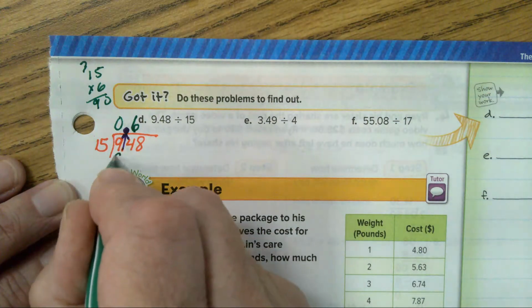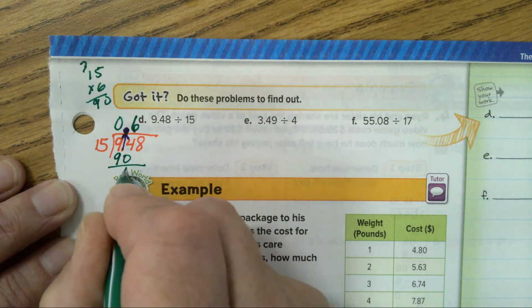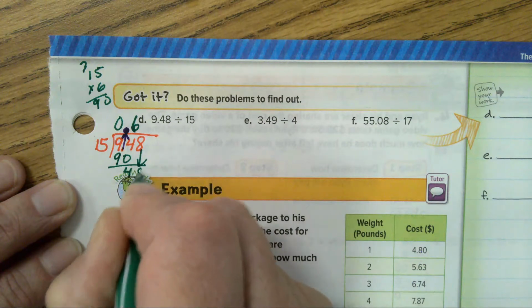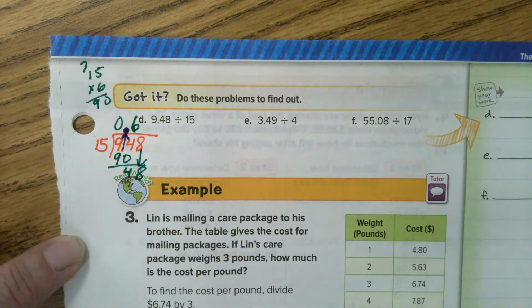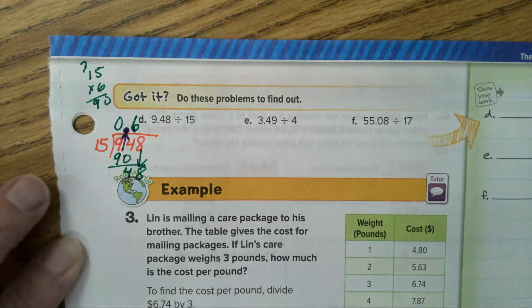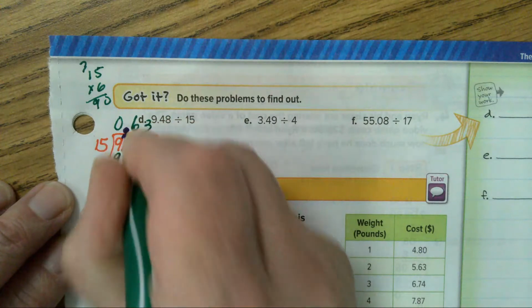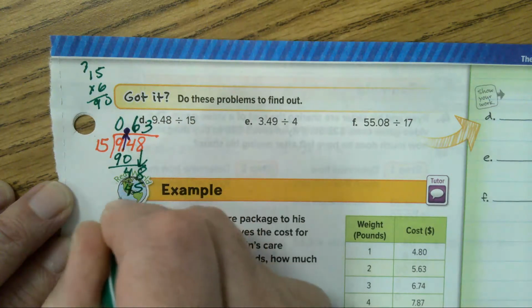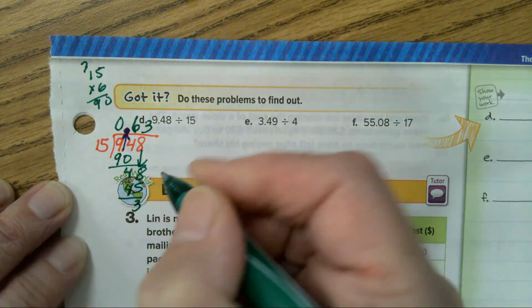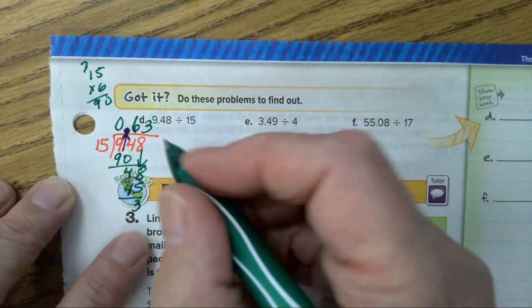Put a 90. Subtract. Bring down the 8. Now, how many 15's are in a 48? I do know this one. It's 3. 15 times 3 is 45. Subtract. I have a 3. This is where you add a 0.